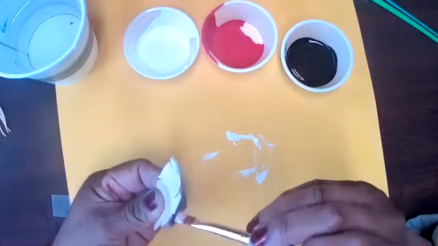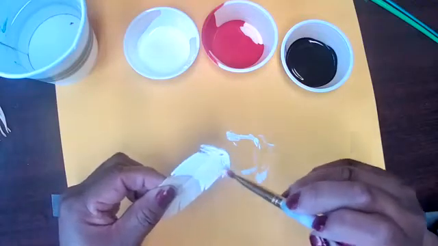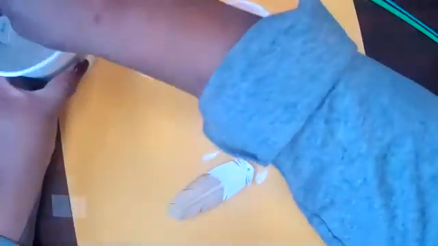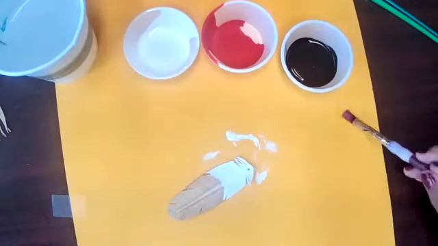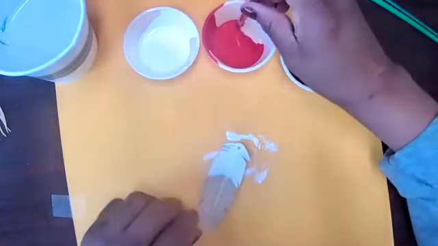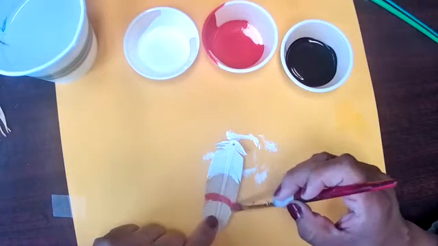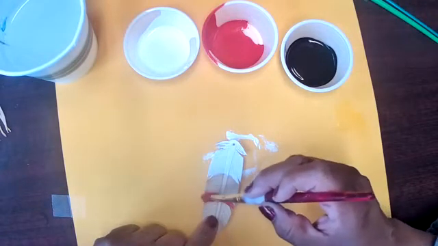It's okay if you get the back of your feather because we'll be painting that side as well. Okay, so let me rinse my little brush off a little bit. Use my apron, I guess. And then I'm going to go on to my red, and I'm going to create that U right off the bat.